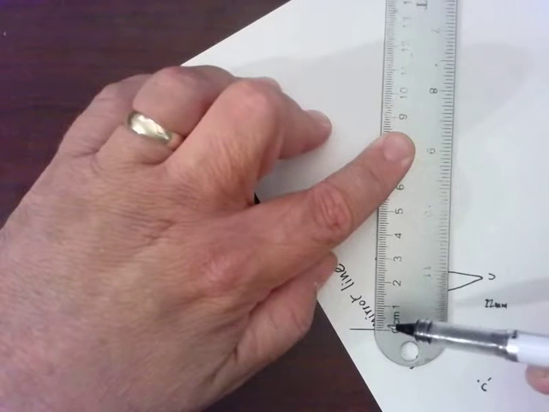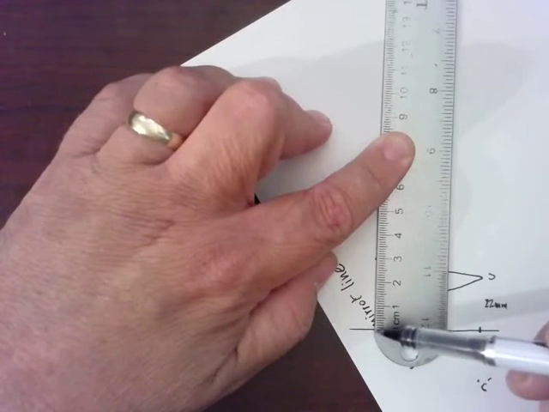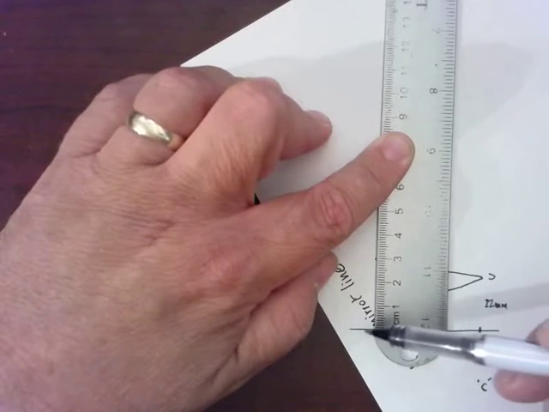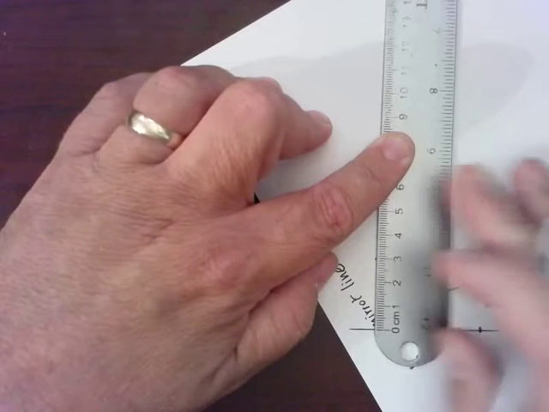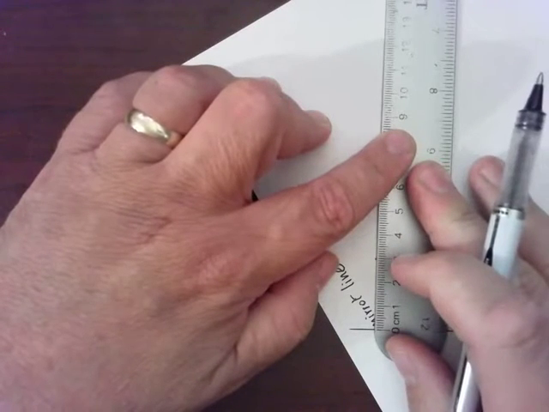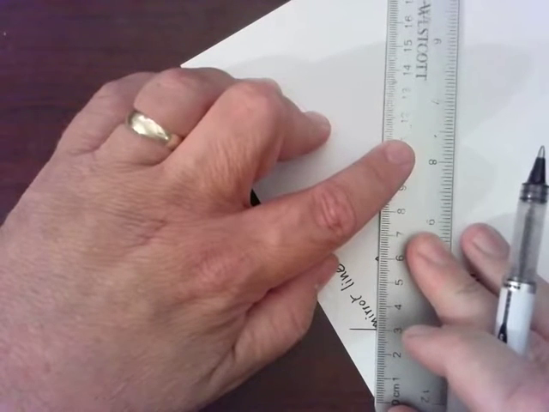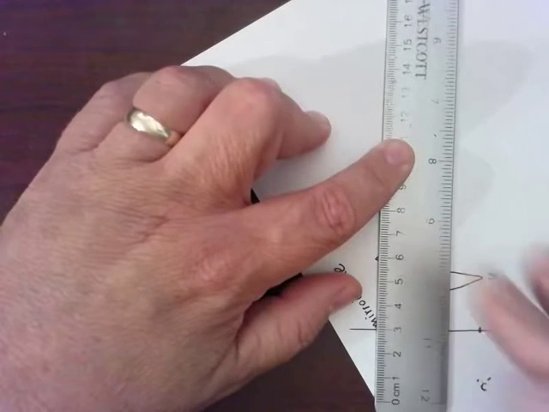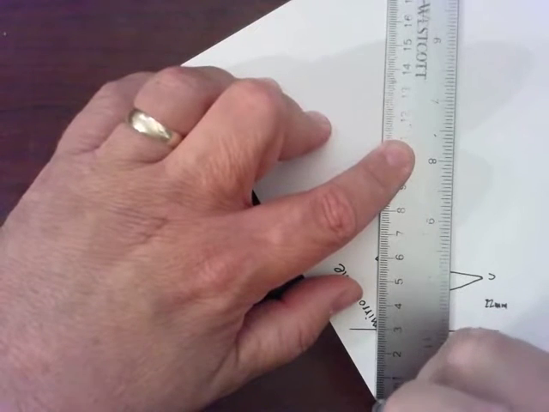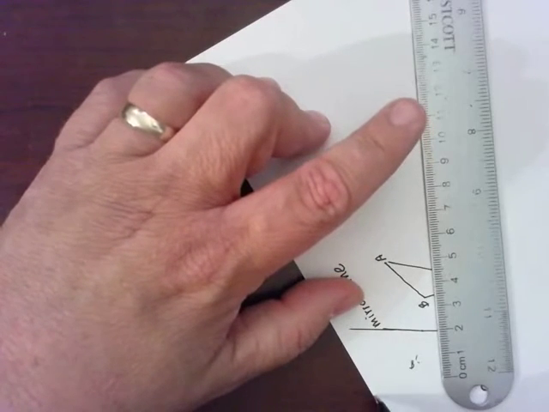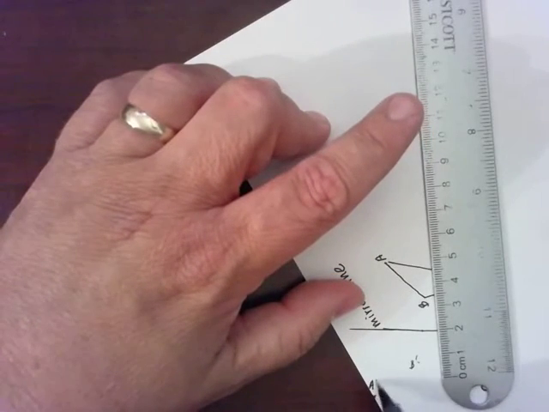Again, this is lining up with the mirror line, so the ruler is going to be perpendicular like this. And so I need to slide this down 30 millimeters the other side. It looks like it's going to be right off the edge of the page, right there. So that would be A prime.